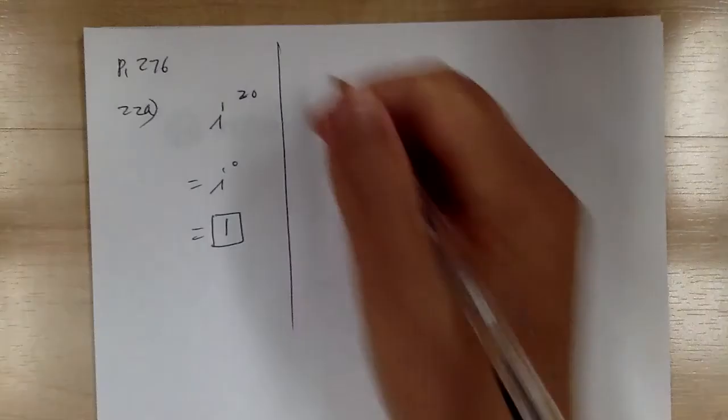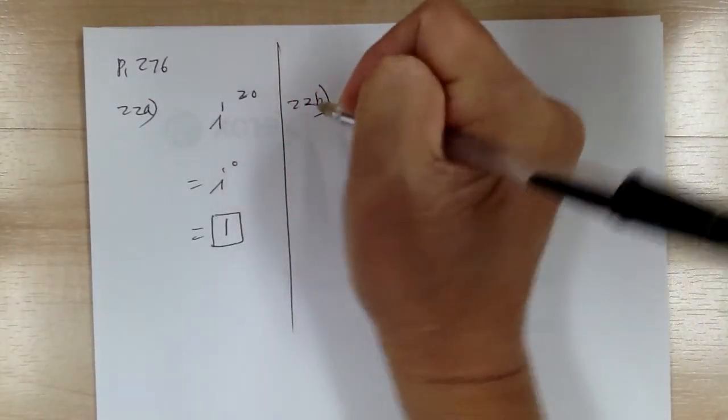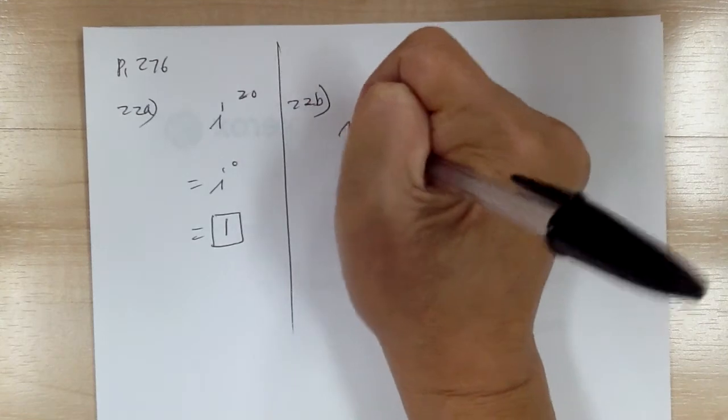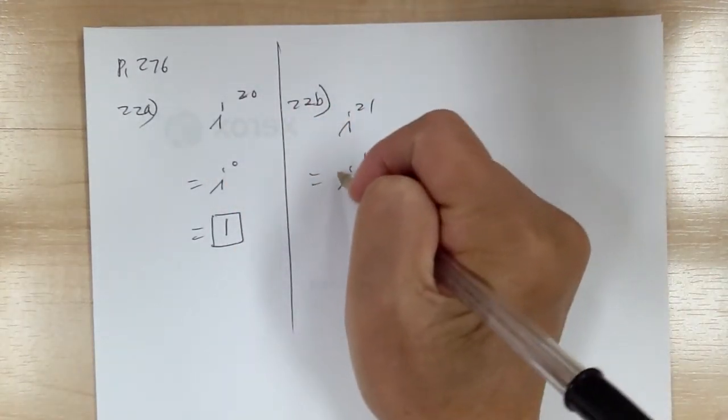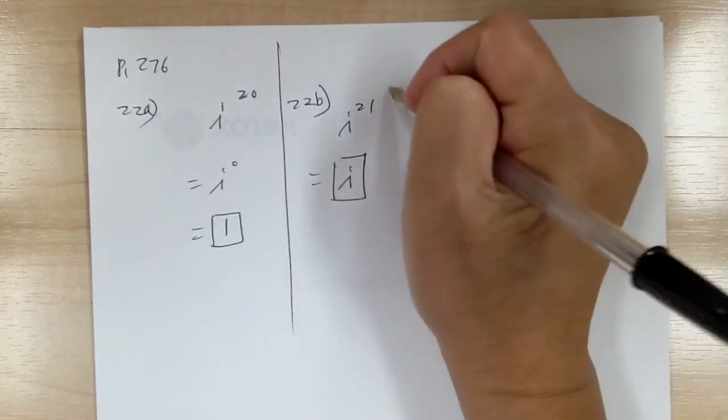Okay, let's go to 22b. You have i to the 21. So this will equal i to the 1, and i to the 1 is just i.